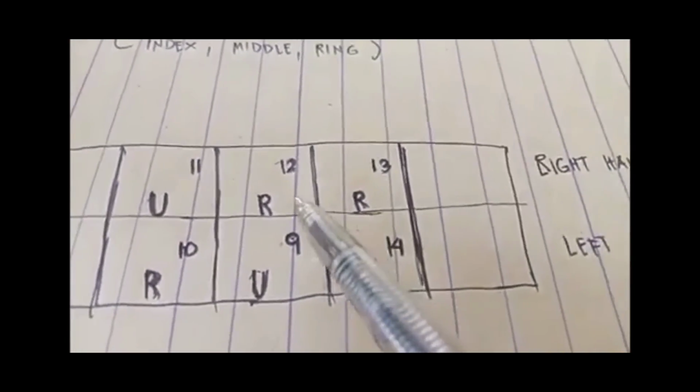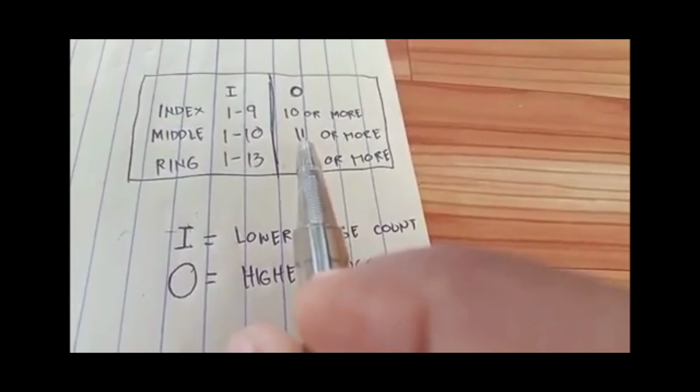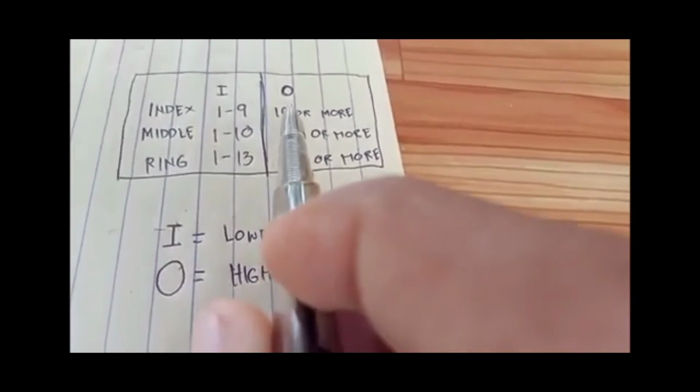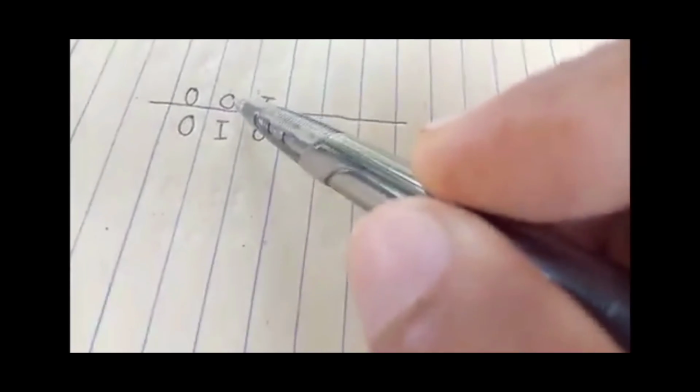So I wrote letter O at the bottom. And let us now proceed to the right middle finger. This is a radial loop, and it has a 12 ridge count. If we look back, it has a symbol of letter O because it is 11 or more. So I wrote O here.